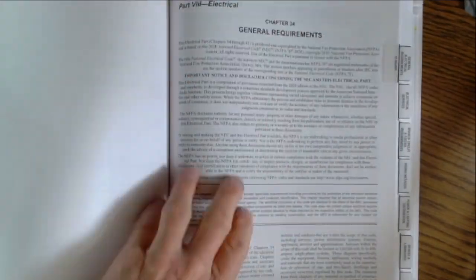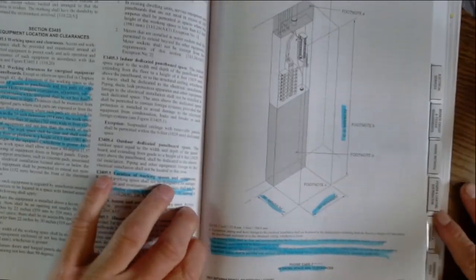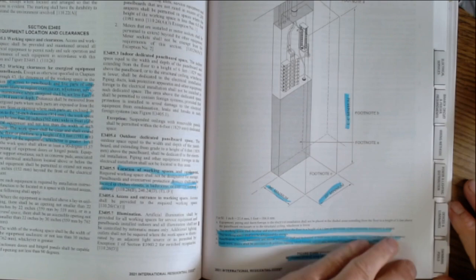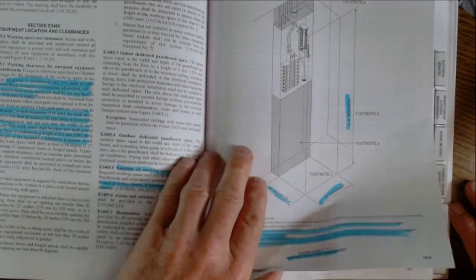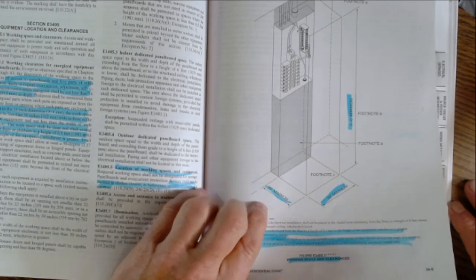I'm not going to read all this. So electrical equipment, just remember this chart: 36, 30, 6, 6, so 78 inches high. A little bit different if you have higher voltages from the NEC, but anything you're doing with residential, this is going to work fine for. Always look at footnotes too.